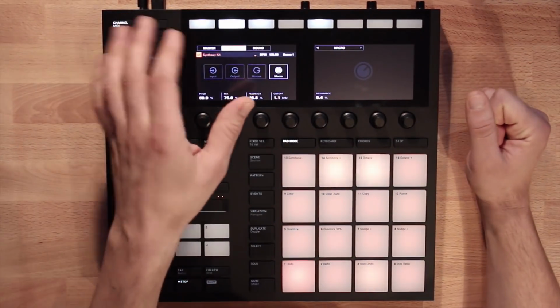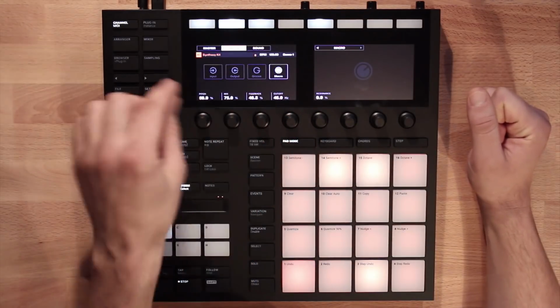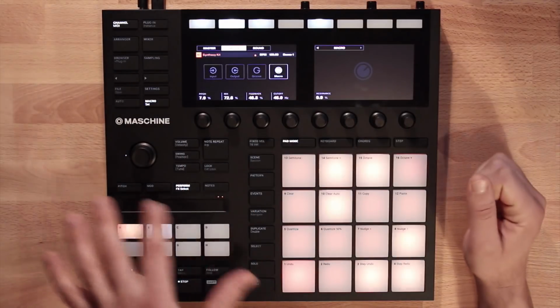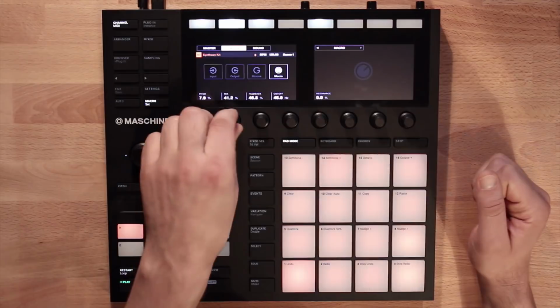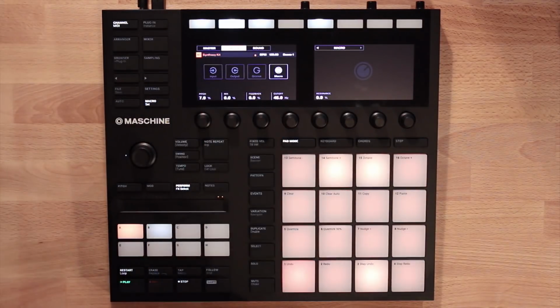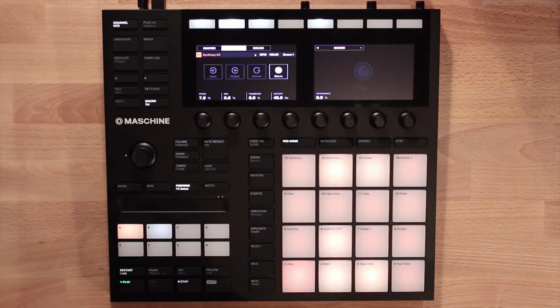It still makes it difficult to create an effective transition because I can't drop all these values down to 0 at the same time. Although the perform effects intuitively just turns off as soon as you let go of the touch strip, I've still got that delay on there, and I've still got the cutoff frequency swept up. So let's enhance this workflow one step further by using the lock mode.